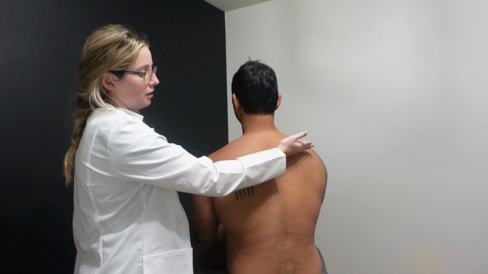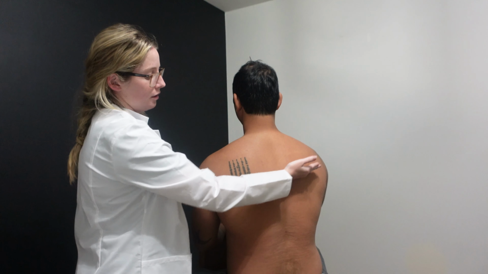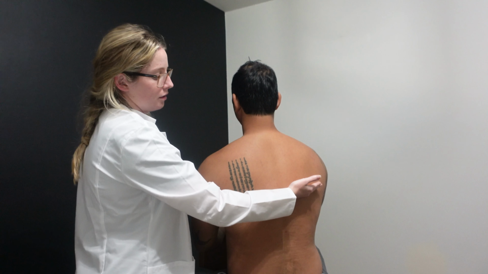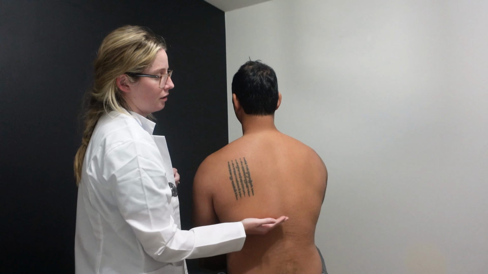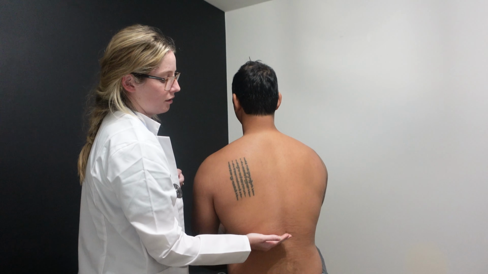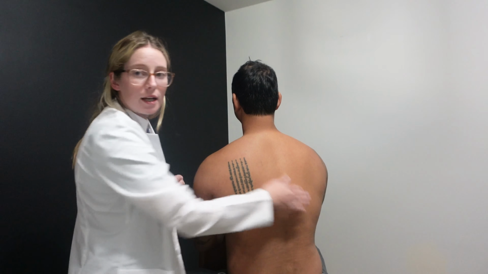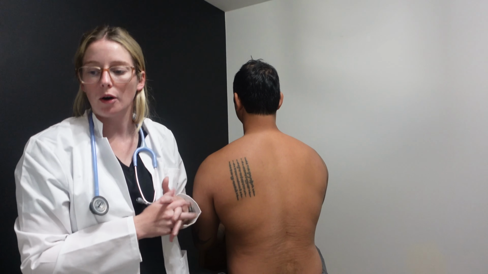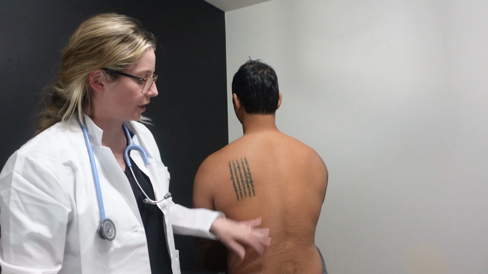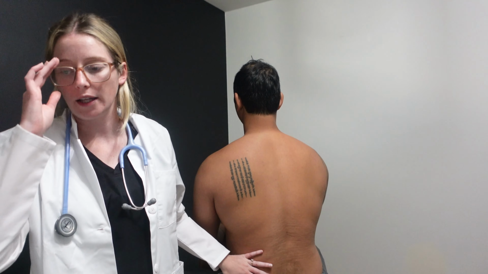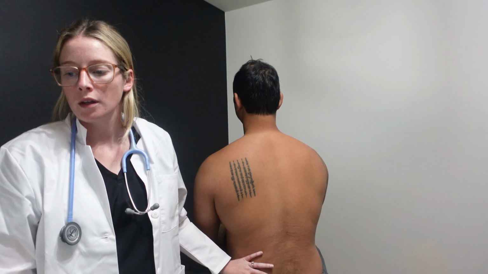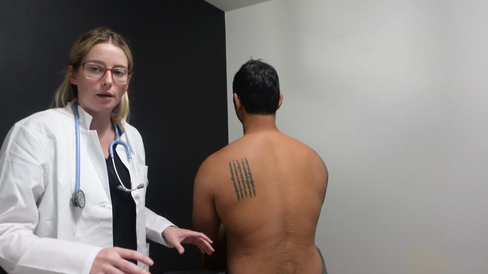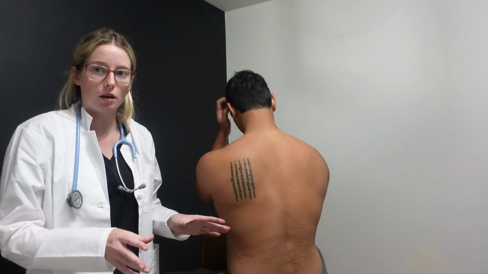99, 99, 99. Okay. Excellent. Again, comparing side to side, making sure the vibrations feel about the same in intensity. The next thing I'm going to look for while he is facing back like this is for equal, symmetrical lung expansion. So what I'm going to do is put my hands around his lower ribs.